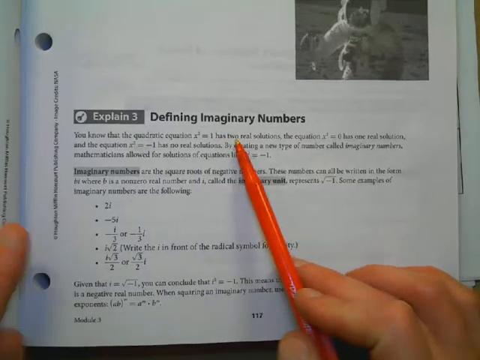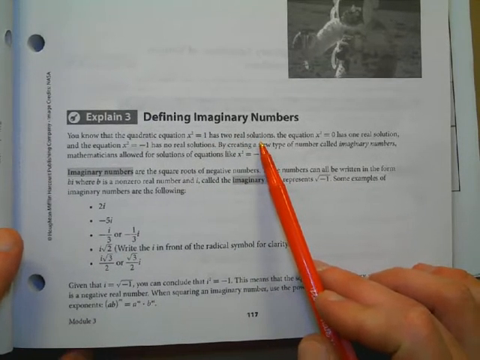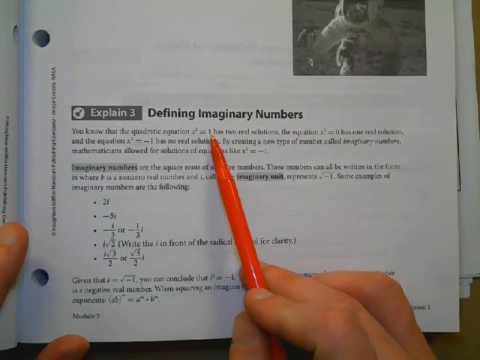The equation x squared equals 0, how many does that have? Well, it says 1 real solution. What is the 1 solution of x squared equals 0? 0, right? 0 squared is 0. That's the only number that squares to give you 0.